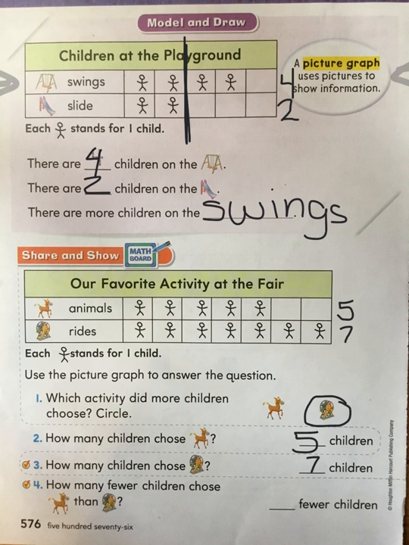And the last question. How many fewer children chose animals than rides? Fewer children. Remember, the word fewer means less. So again, we're going to go through and figure out where our matches or where our numbers change.